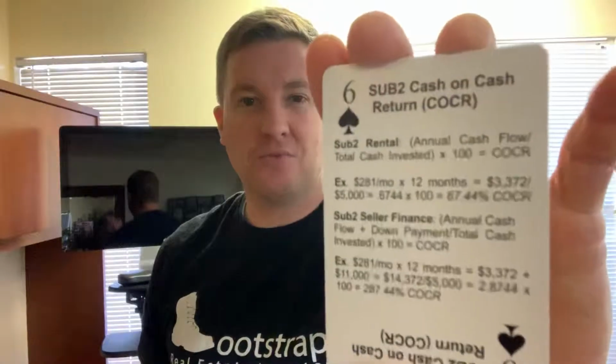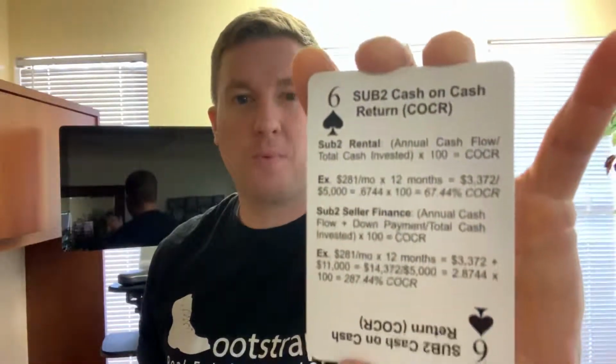Sub-2 cash-on-cash return. This is the cash-on-cash return for subject-to properties. If you aren't familiar with what subject-to properties are, that's when you buy a property with the existing debt in place. You're not assuming the loan, but you're taking over the payments on it, and that's what we call a subject-to purchase. You're buying it subject to that existing debt. I know it's kind of a fancy term, but that's what it is. So let's talk about cash-on-cash return.